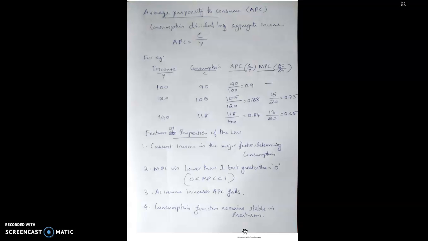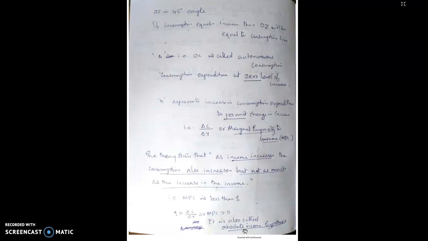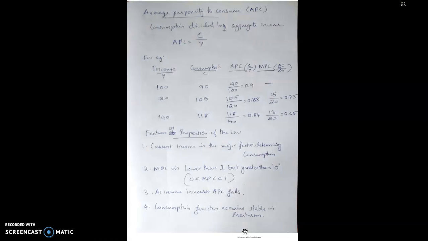Then one more concept is there, that is called average propensity to consume. We can calculate average propensity to consume by the total consumption expenditure divided by income. So you'll get the average consumption level for 1 unit of income, or 1 rupee income, or $1 income. I'll give one example, and this will make clear what is average propensity to consume and marginal propensity to consume.